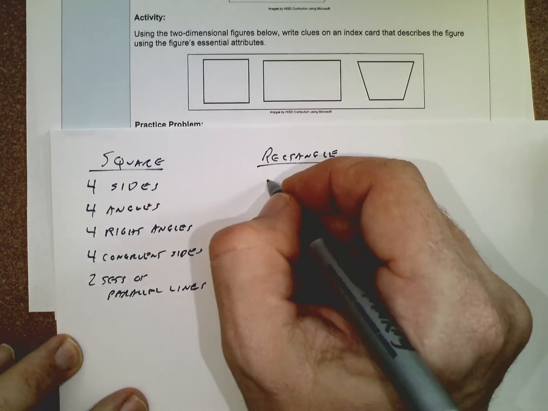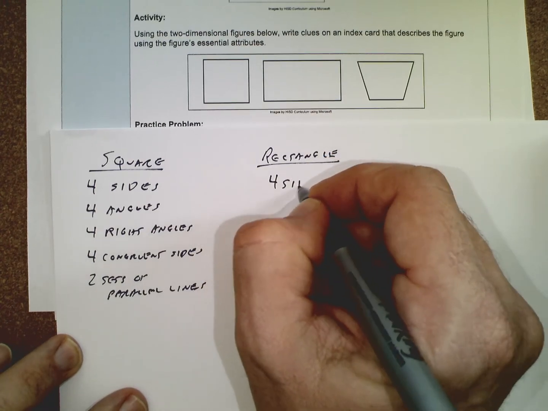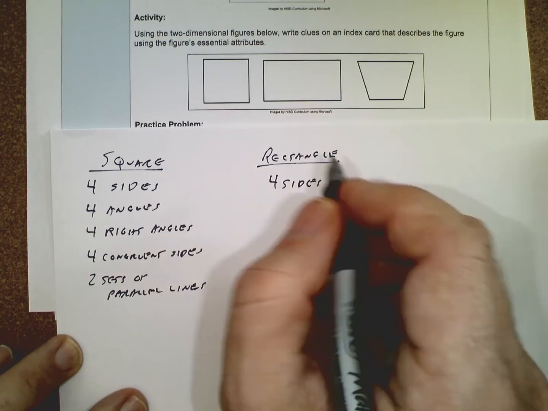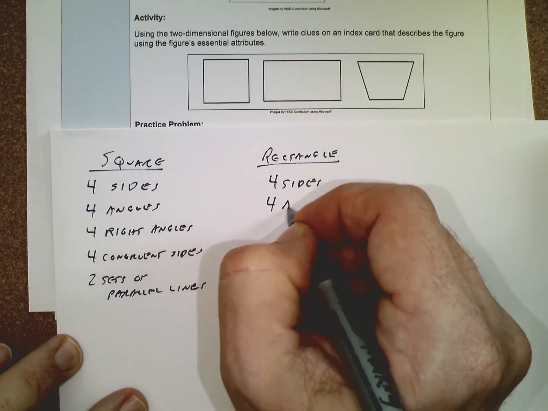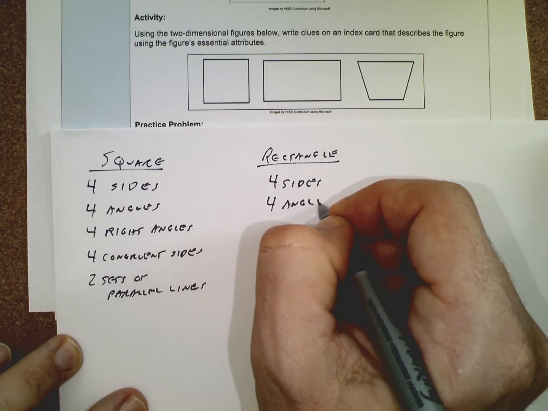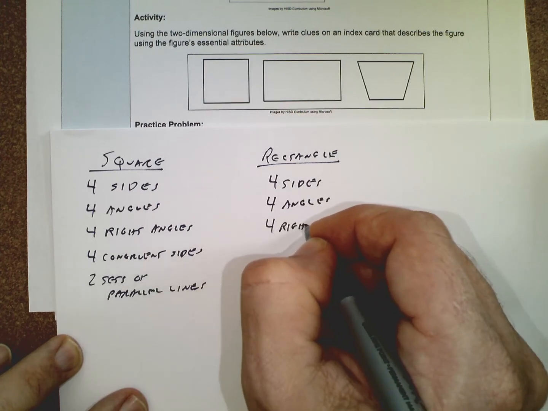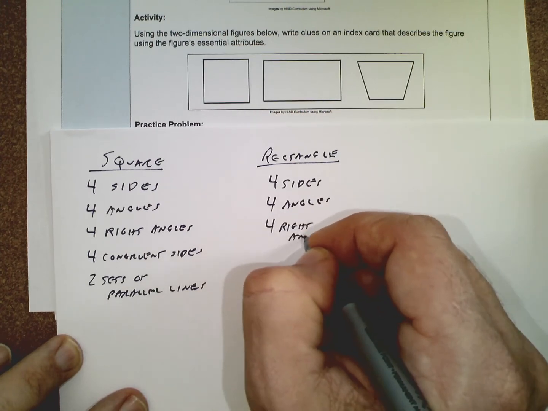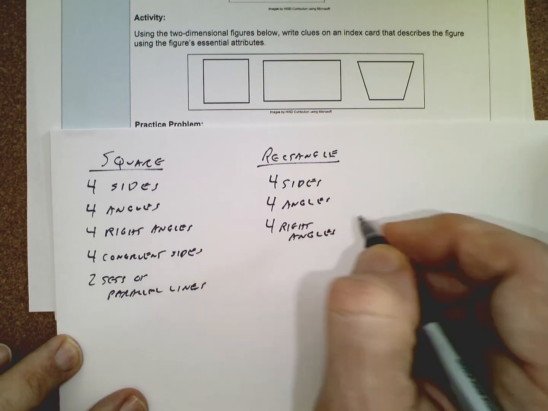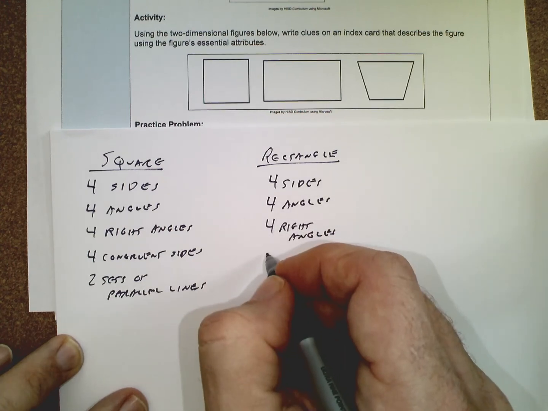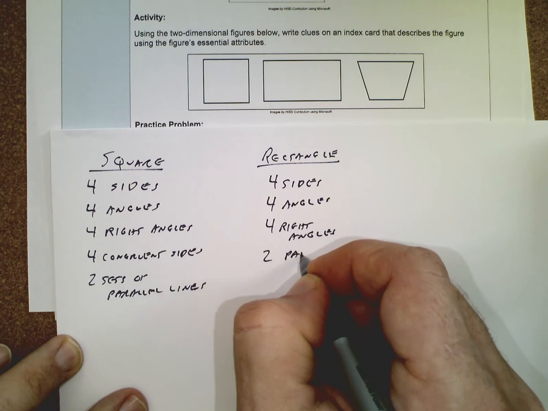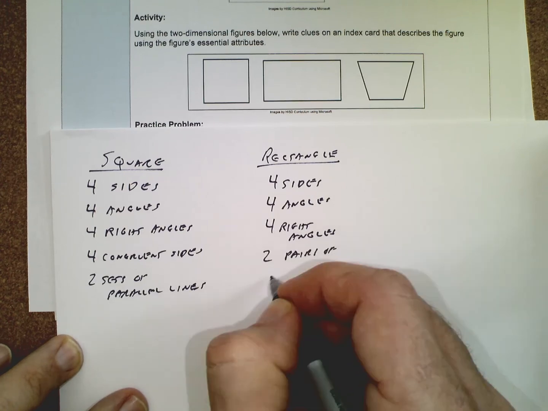Rectangle. It has 4 sides, 4 lados. 4 angles, 4 ángulos. 4 right angles, tiene 4 ángulos rectos. It has 2 pairs of congruent sides.